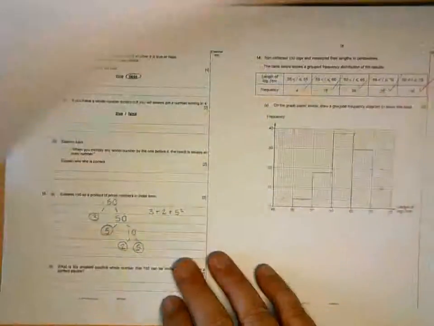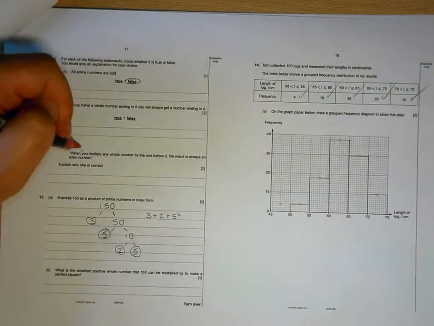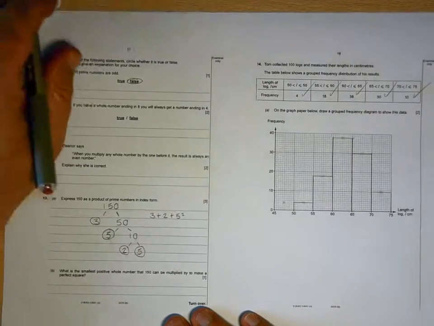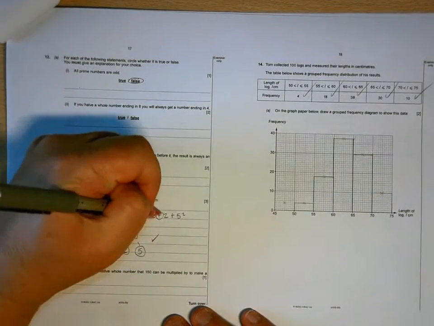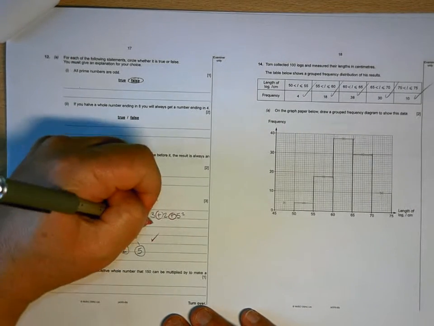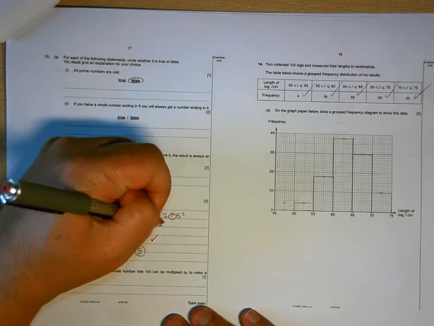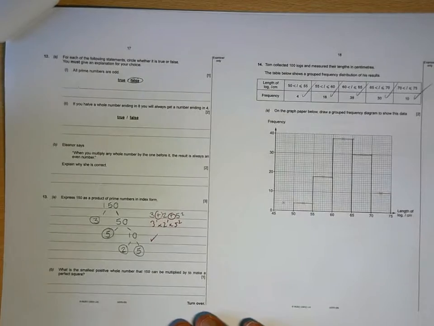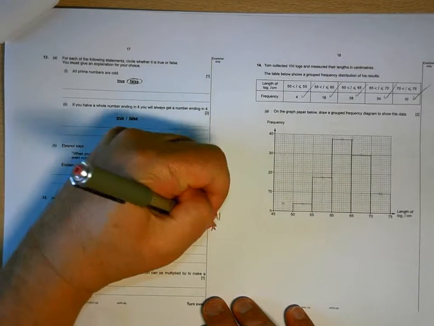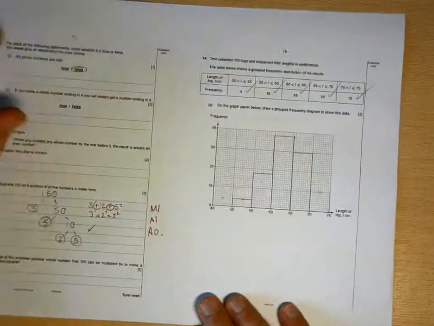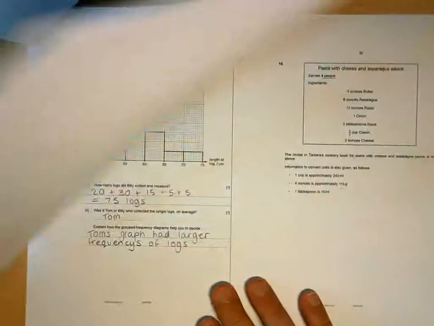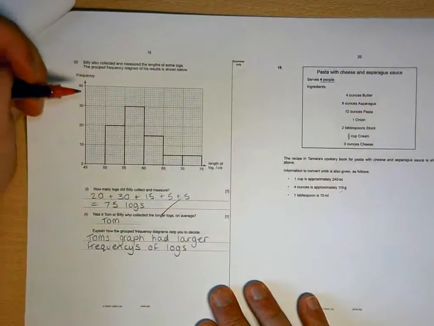5 for the page. You need to explain why these are, so watch my explanation on the video clip for that. That's right, it's not plus, you're multiplying those together. So it's going to be 3 to the power of 1 times 2 to the power of 1 times 5 squared. That's good. 4 for the page. That's good.